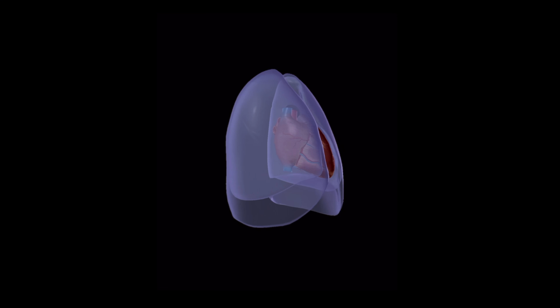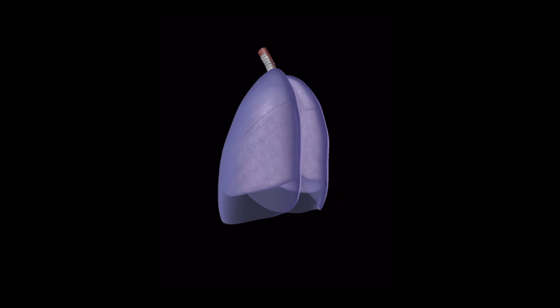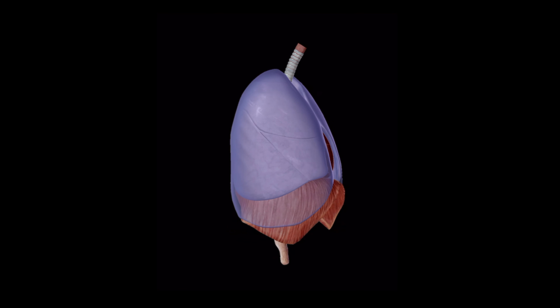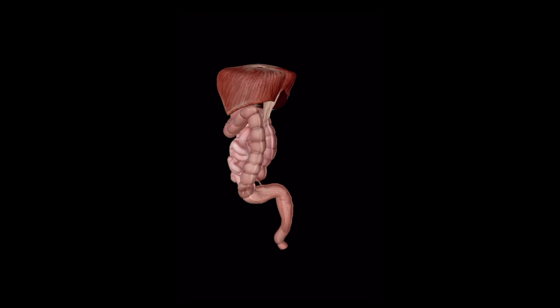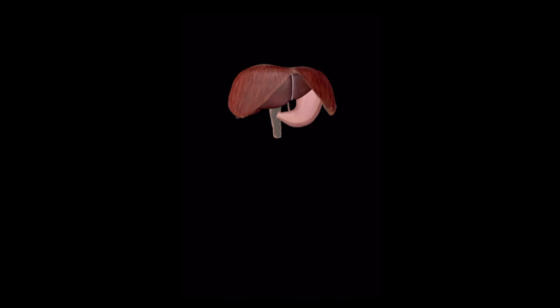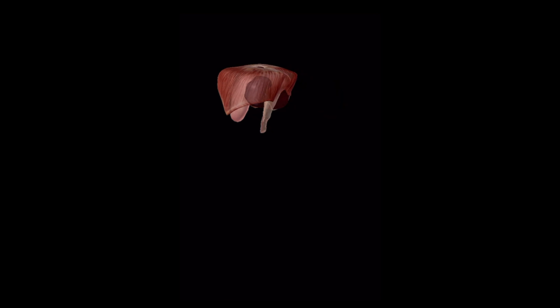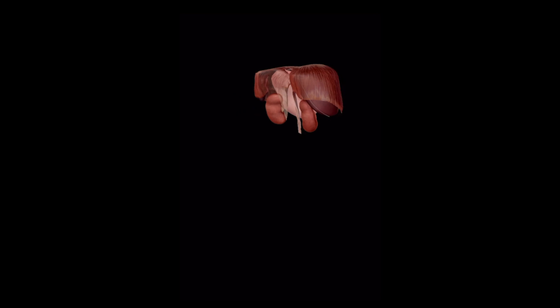The heart and the pleura, that contains the lungs, lie over the diaphragm. And under the diaphragm, we find the visceral organs and mainly the liver on the right, the stomach on the center, the spleen on the left, and backwards, the kidneys.